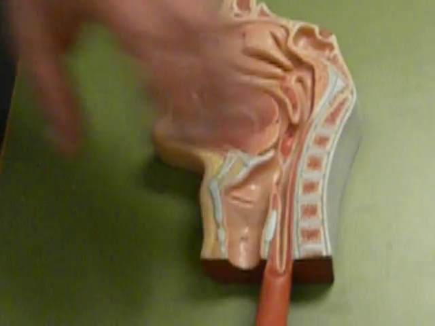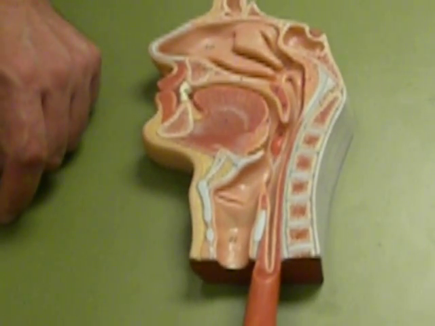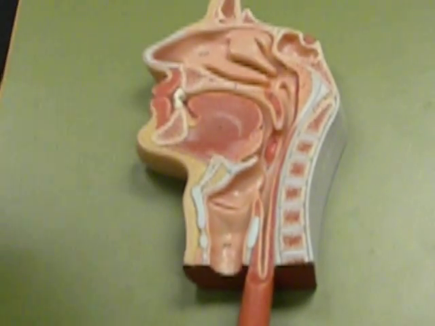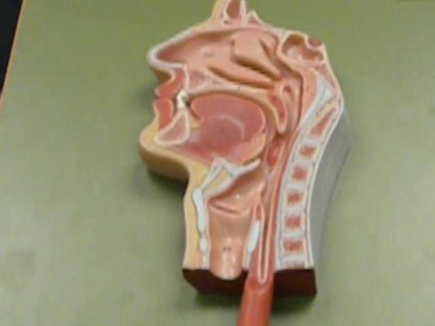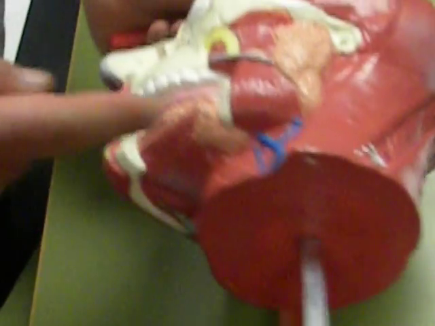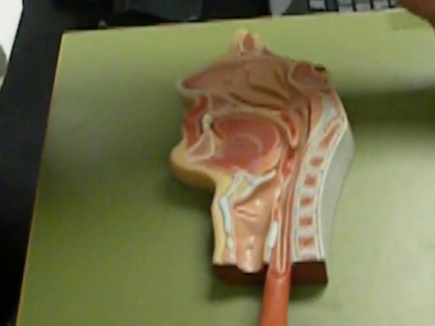I don't have a good model here. The other model shows it better, so we'll grab the other model in a second. Here it is. I'm just going to show these ones. Parotid, submandibular, sublingual. Those are the salivary glands.